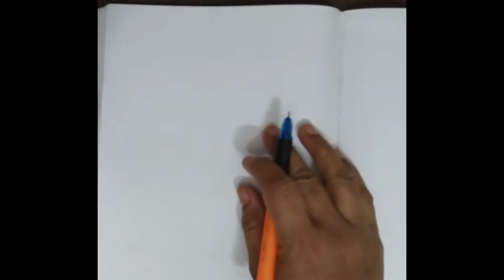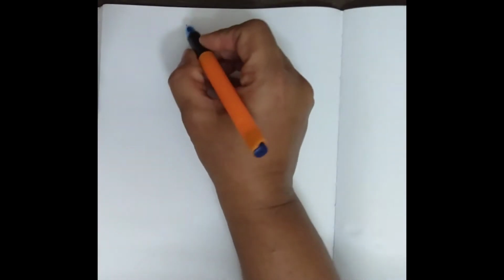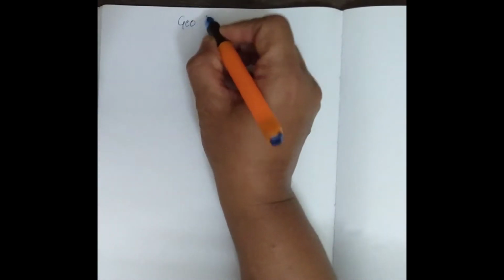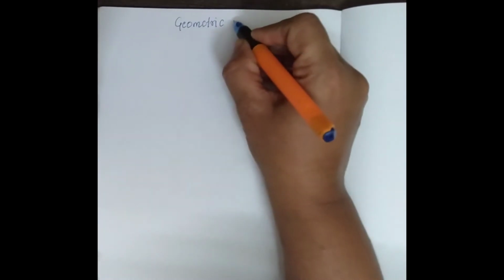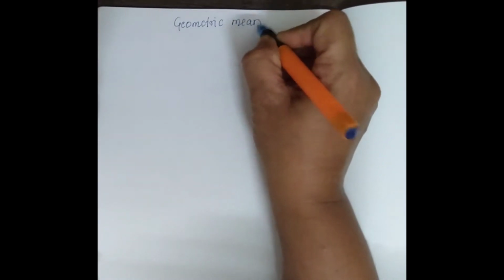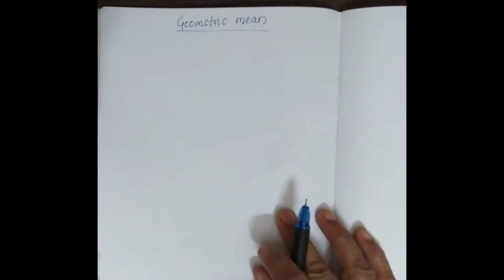Today we are discussing further measures of central tendency, that is the geometric mean and harmonic mean. These are the last two measures that we will discuss, and we will solve some examples. Here, the geometric mean. What is the geometric mean?